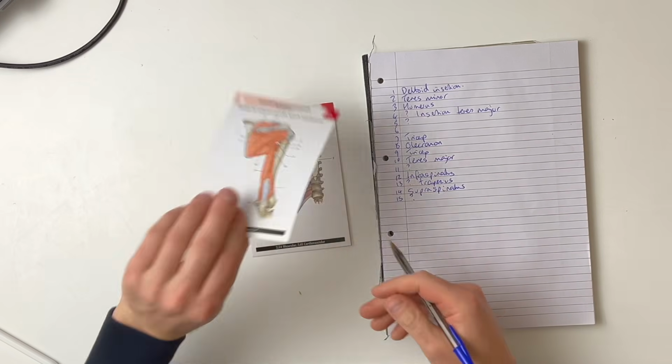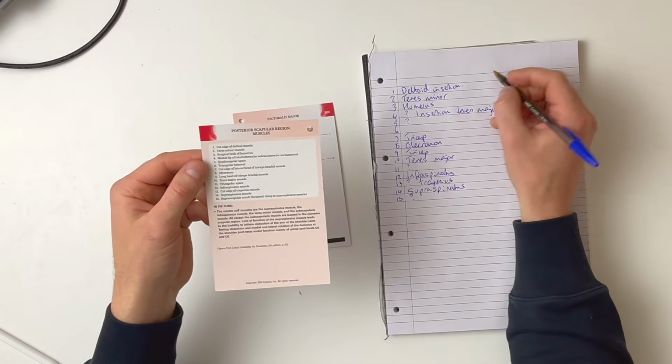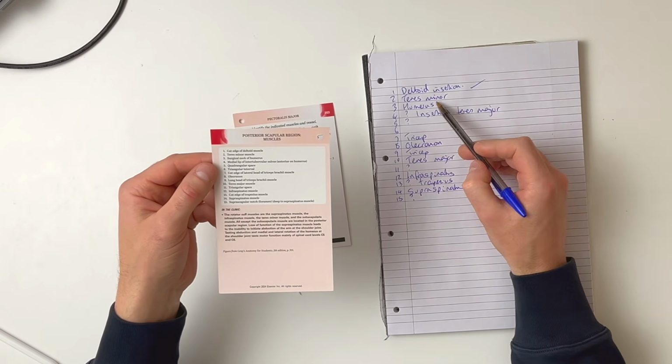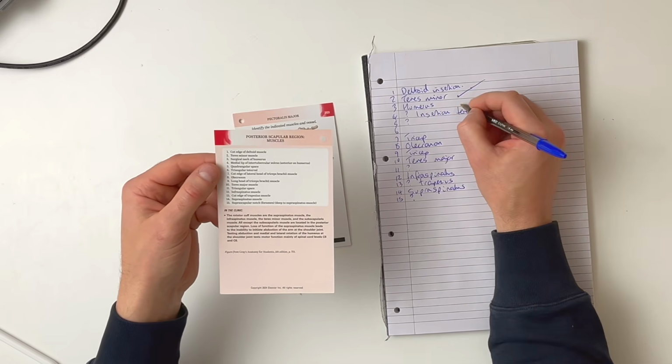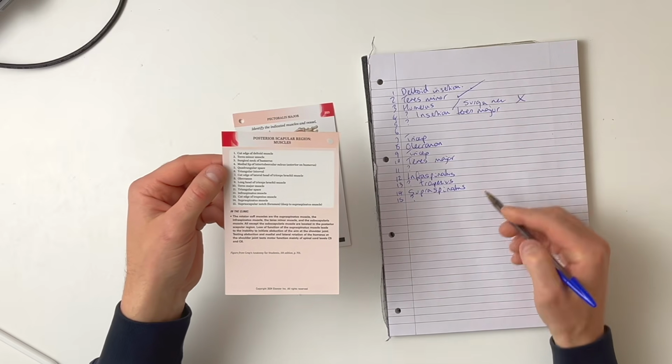So then we go through and we check. Number 1 is the cut edge of the deltoid. So yeah. Number 2 is the teres minor muscle. Number 3 is the surgical neck. So this is surgical neck, so we'll get this wrong.